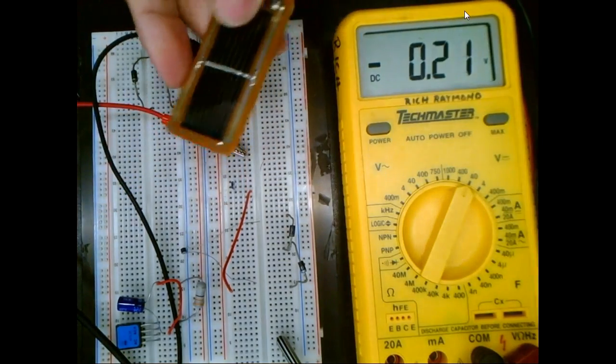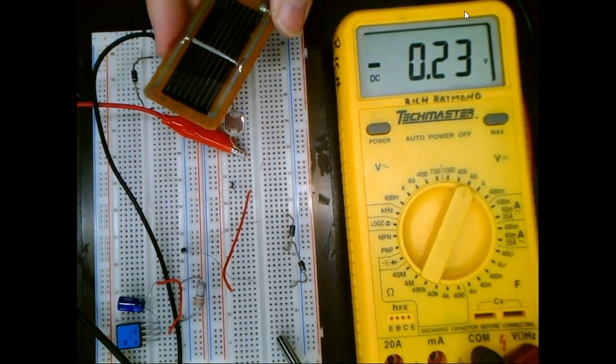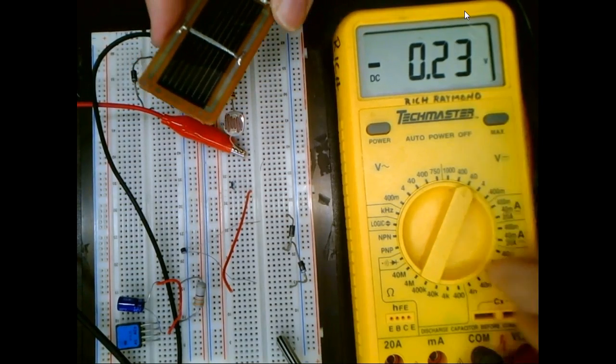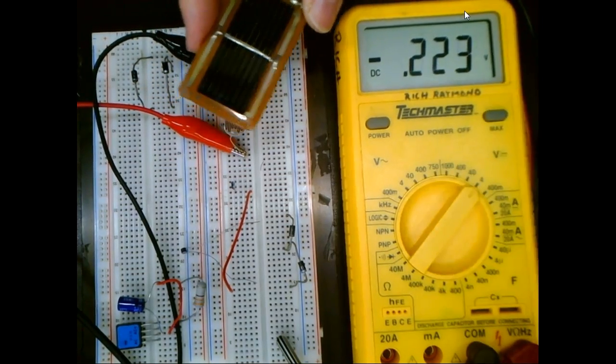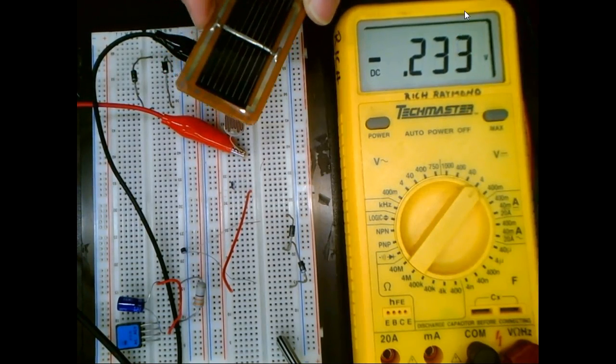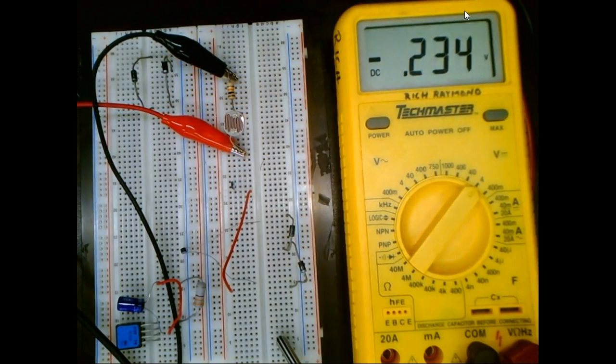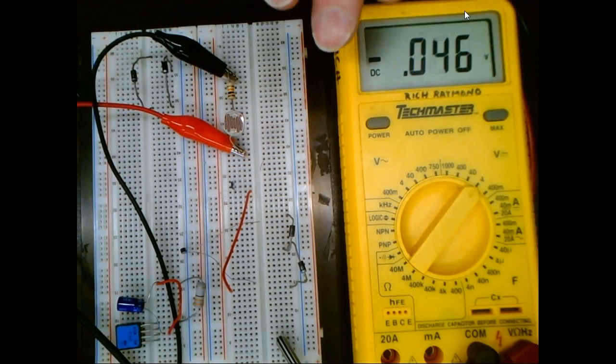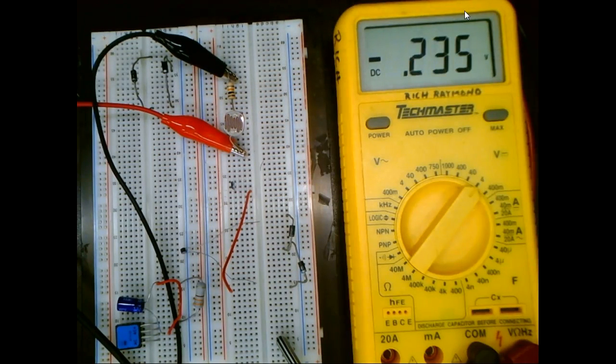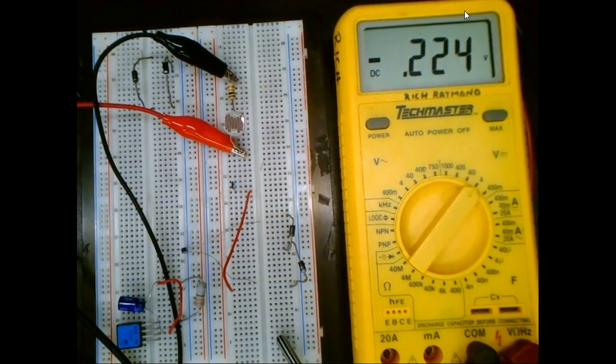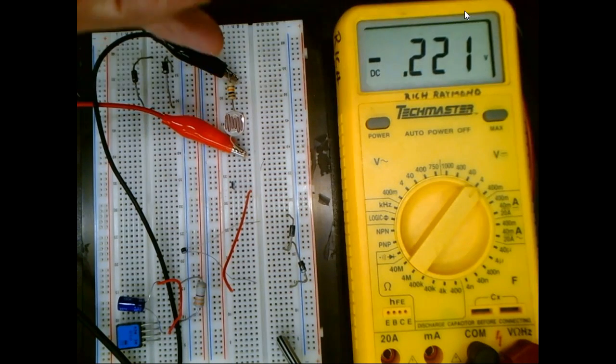Now I got the meter backwards. Right now it's picking up about 200 millivolts. Oops. I come over and cover it up. The voltage does what? Uncover it, the voltage goes up. So we could use this as a sensor to sense what? The intensity of light, which is what a photoresistor does.